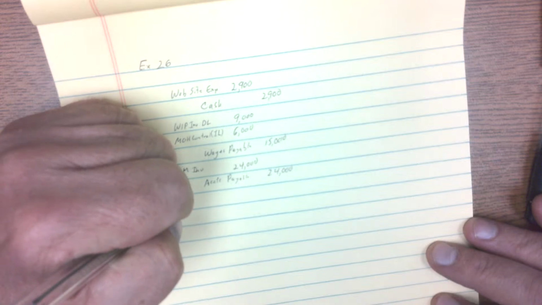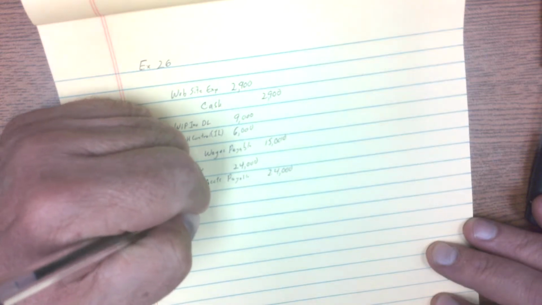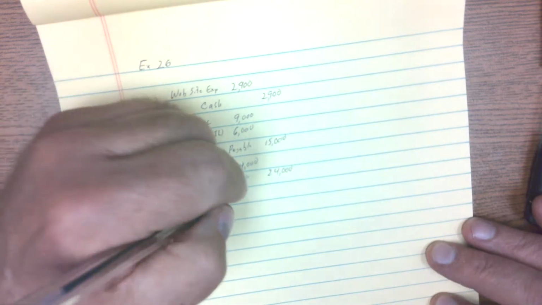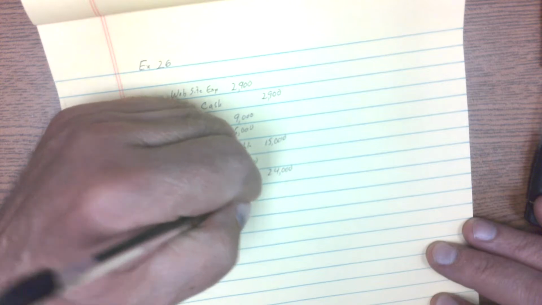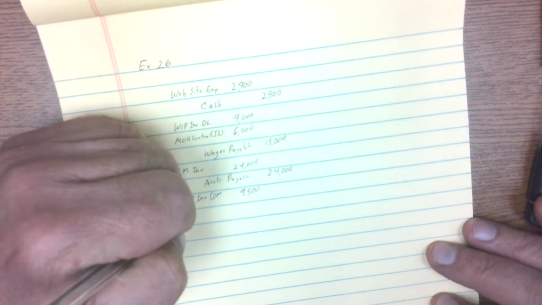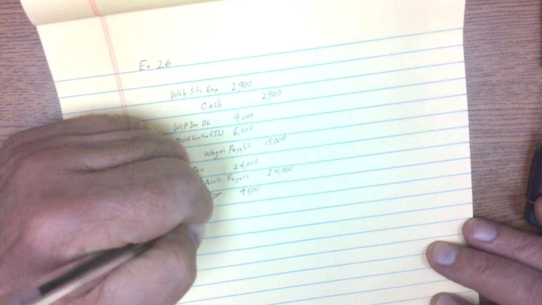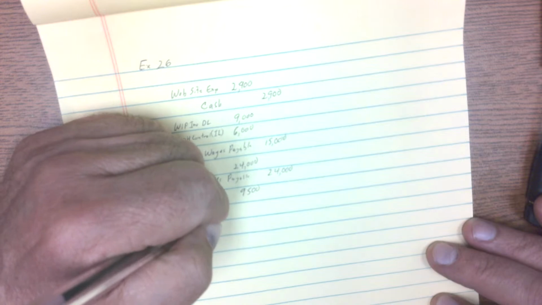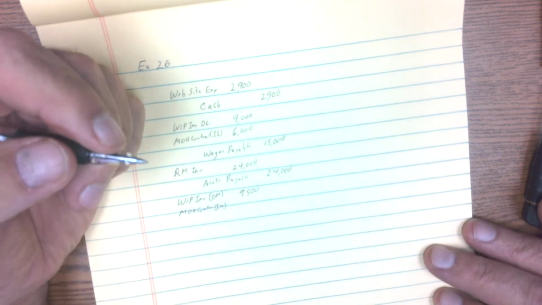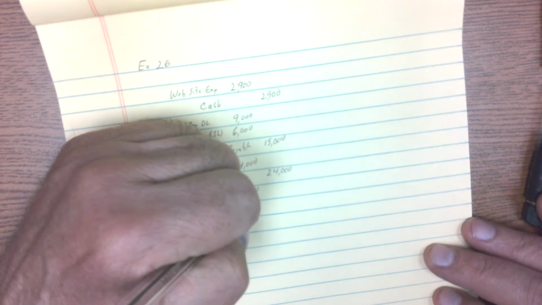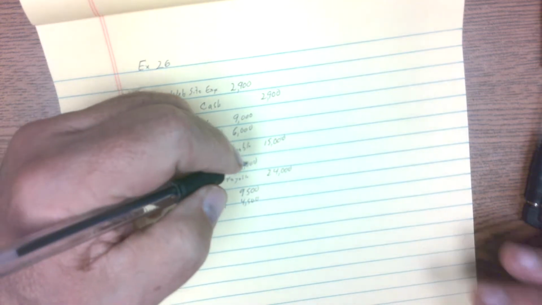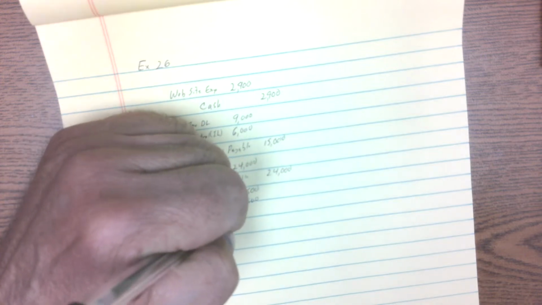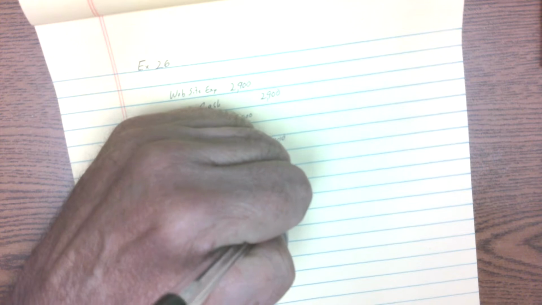So we're going to have work in process inventory, direct materials, 9,500, and manufacturing overhead control, indirect materials, and that was 4,500. And we're going to take those both out of raw materials inventory for 14,000.